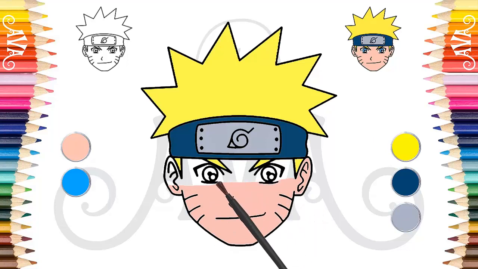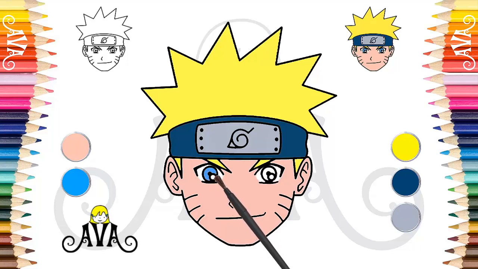Pay attention to the curves and details to make a beautiful painting. I really like Naruto. Our painting is getting perfect. To finish our painting, we will use the light blue color to paint the little eyes of our Naruto. It was very good.